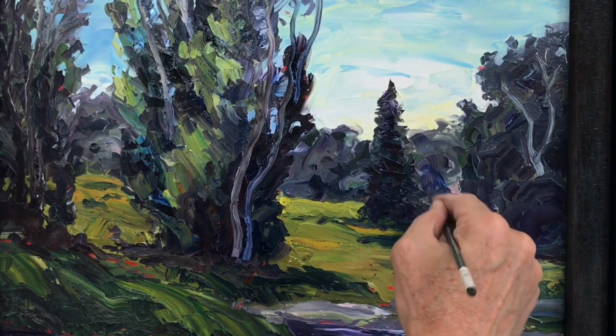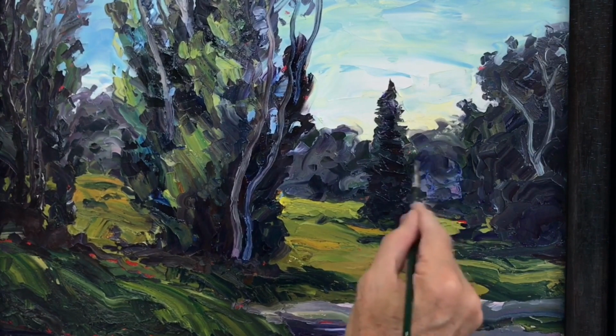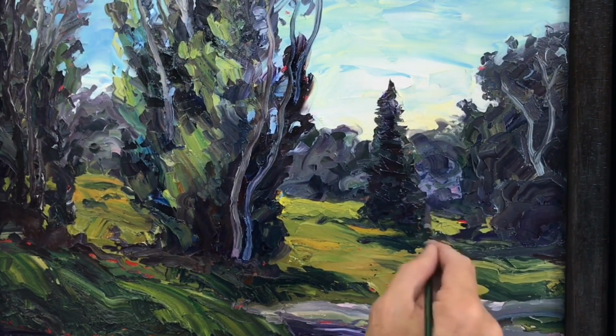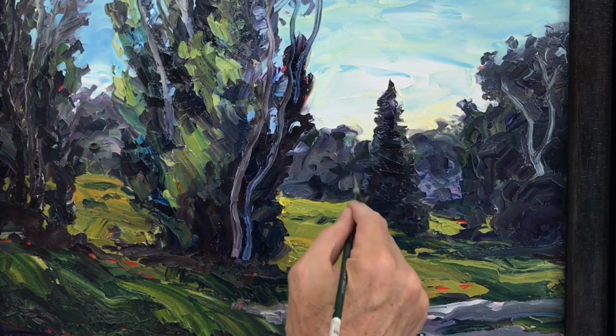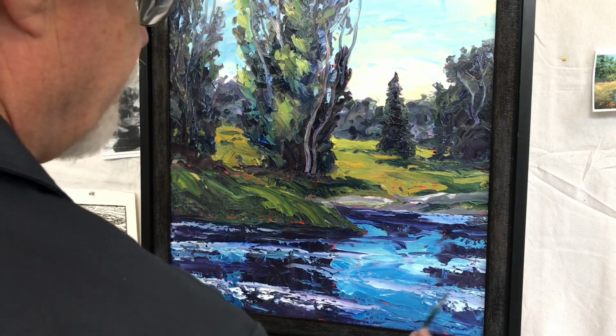So I did decide that the background foliage just has too much value variation in it, and I want to unify the values a little bit, so I'm dropping down the lighter. Now, by softening edges, what I'm doing is I'm just dropping the value of the edge.